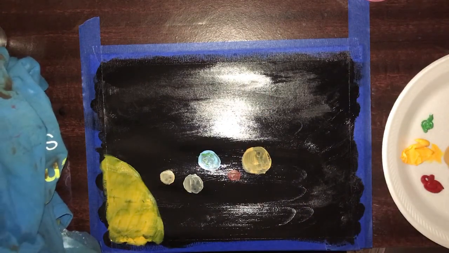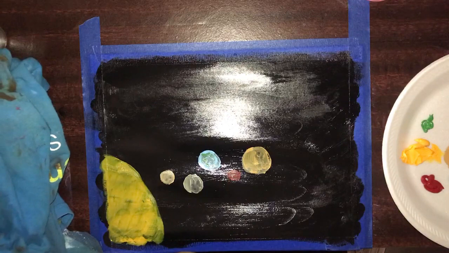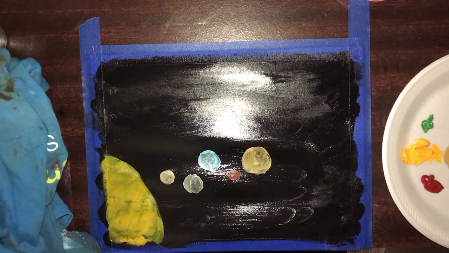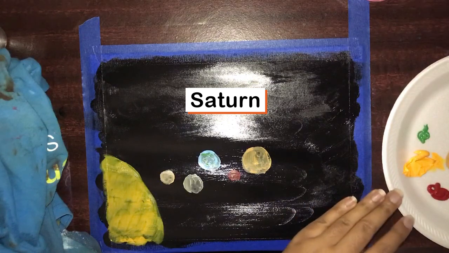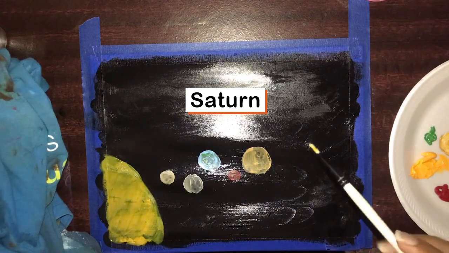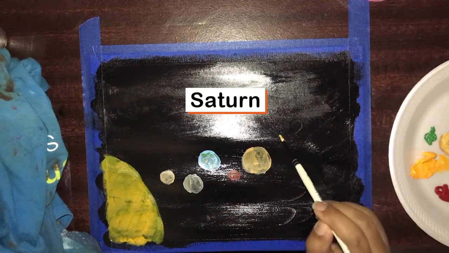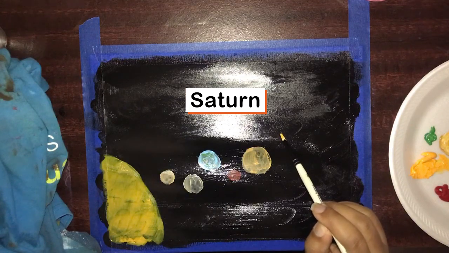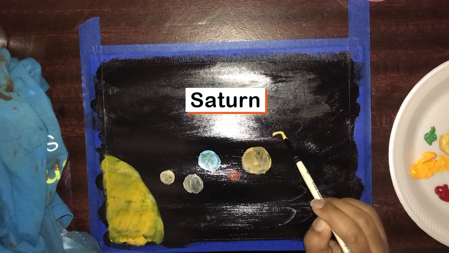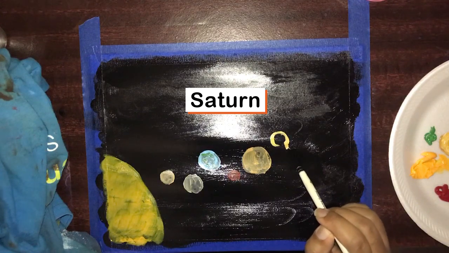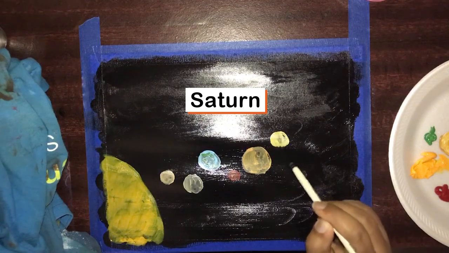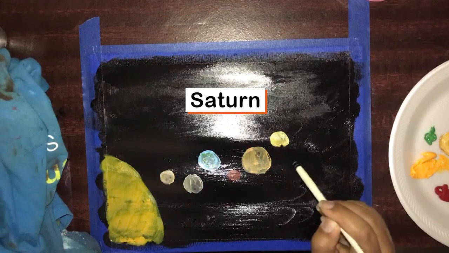Okay, let's move on. So now, next up is Saturn. Now, the cool thing about Saturn is it has a ring around the planet. So it's actually pretty cool. I'll add other resources in the description so you can read up more information about our planets, why Saturn has a ring, so forth and so on.